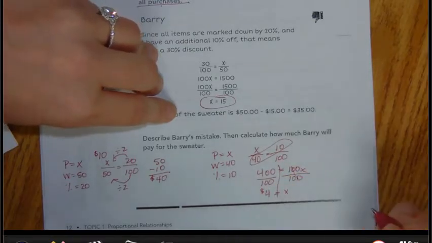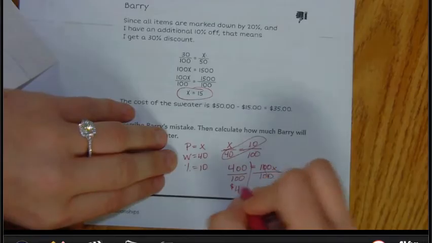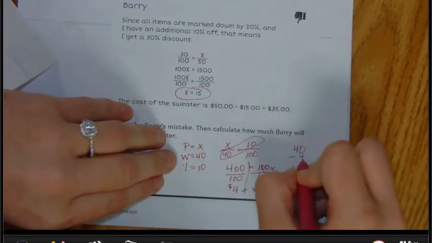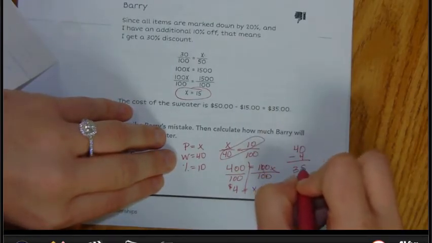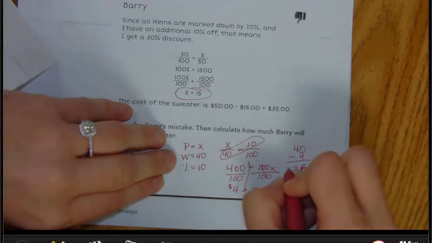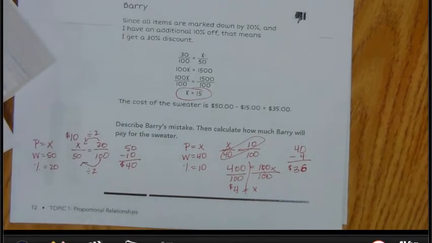Now, that's not how much my new sweater is. That is how much I'm going to take off. So I'm going to do 40 minus 4, which, not 5, 6, there we go, 36. My sweater is truly going to be worth $36.